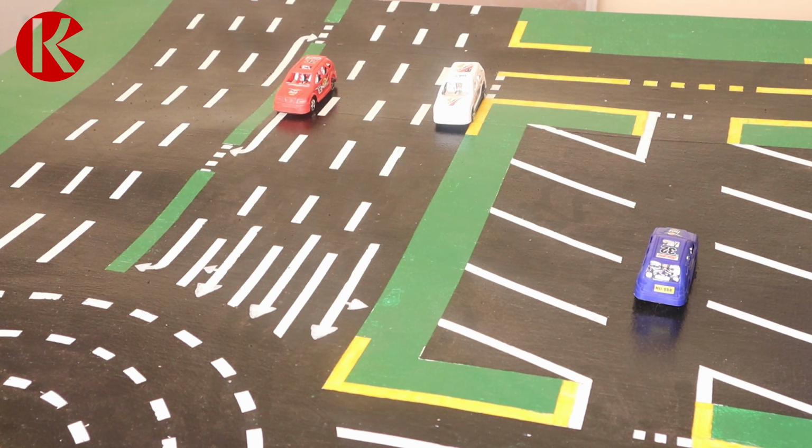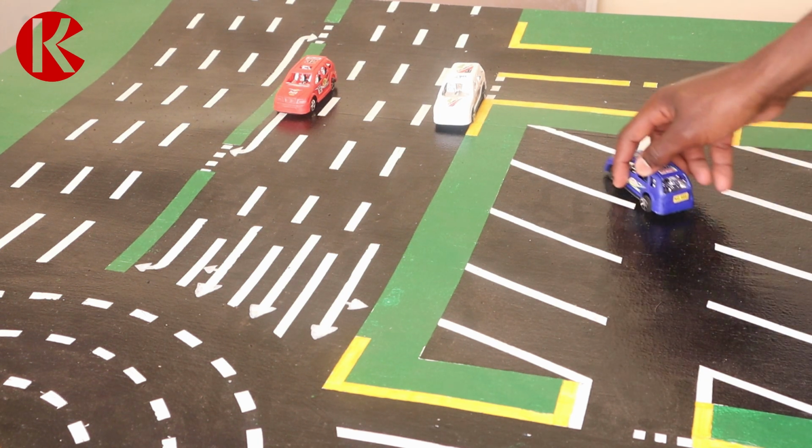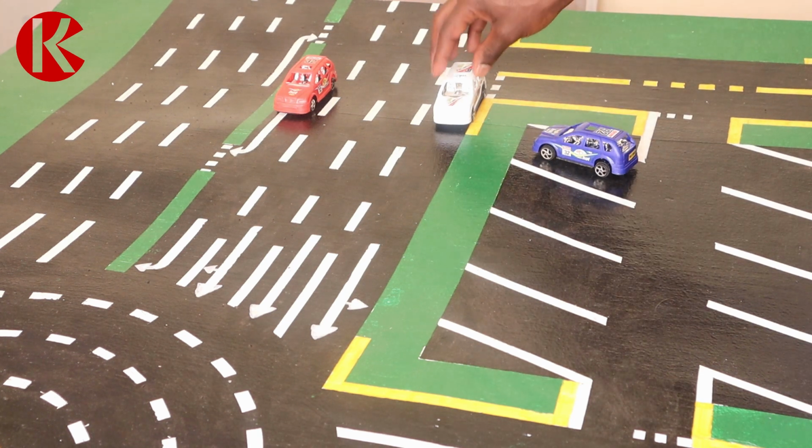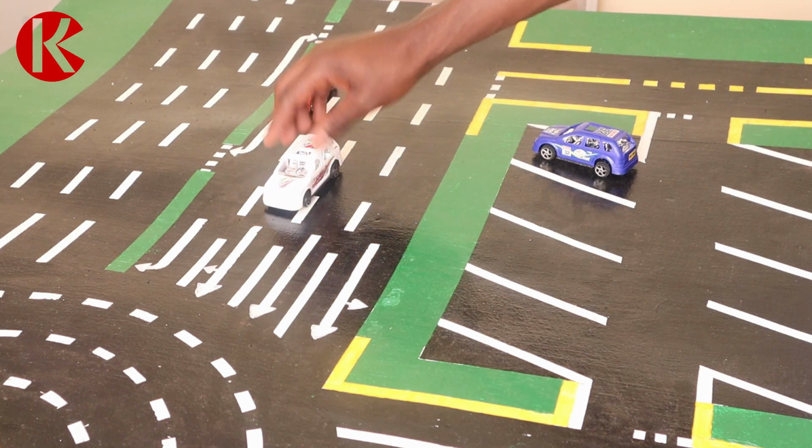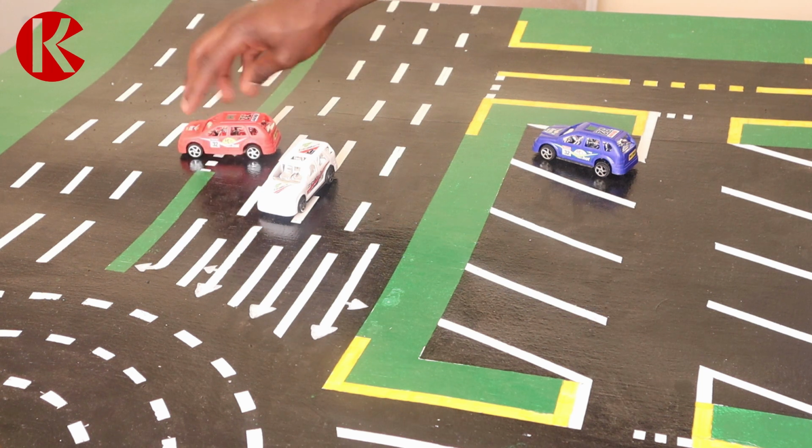Part 2 of this video will illustrate how to park, how to change lanes, and how to use the shortest routes possible.